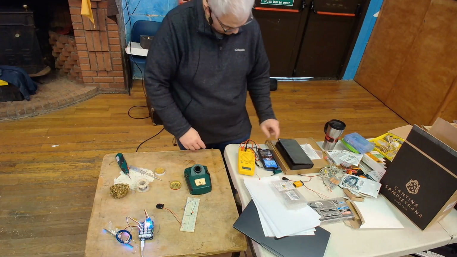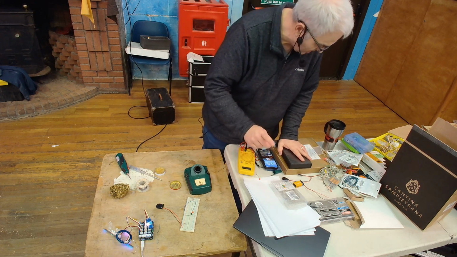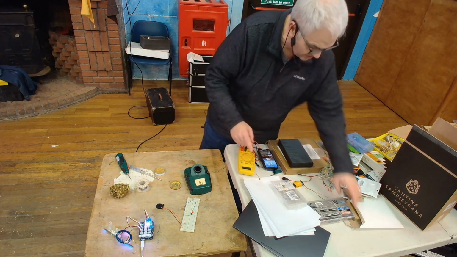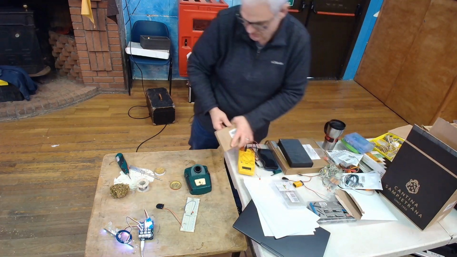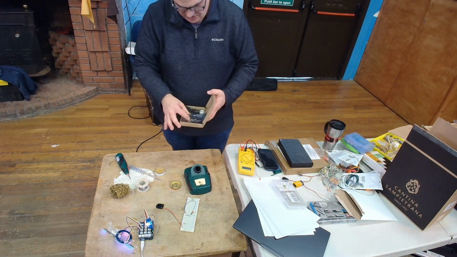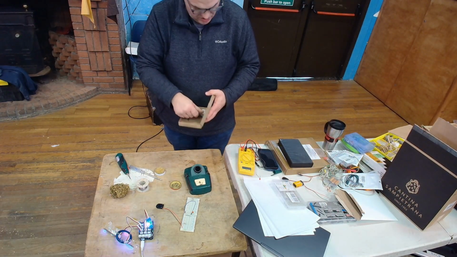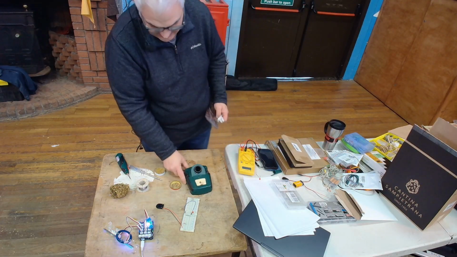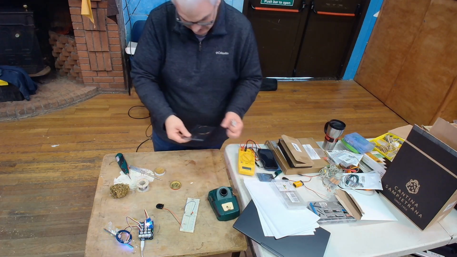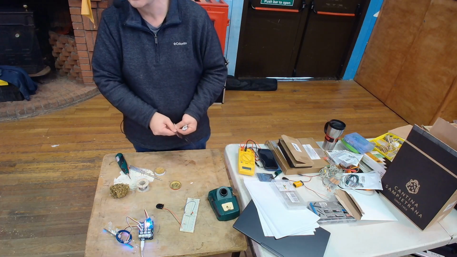So I think I'm past my time, but the one other thing I wanted to show you was this, which you don't actually need to have the LED connected to the electricity or to the circuit at all.